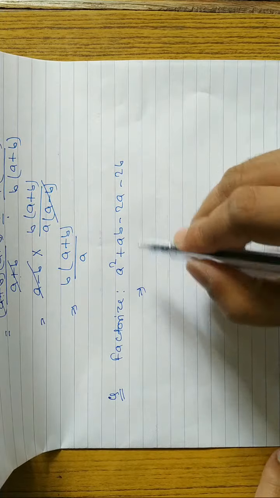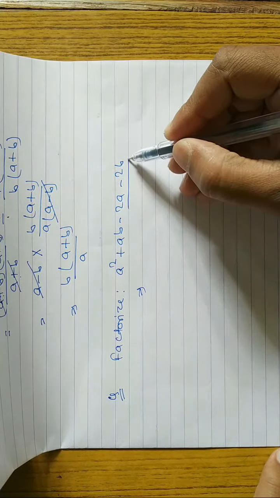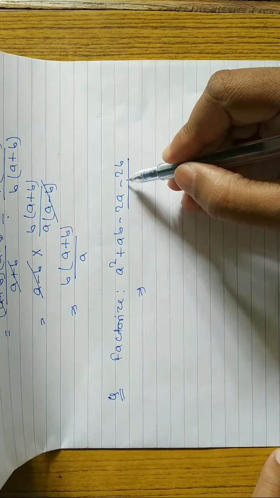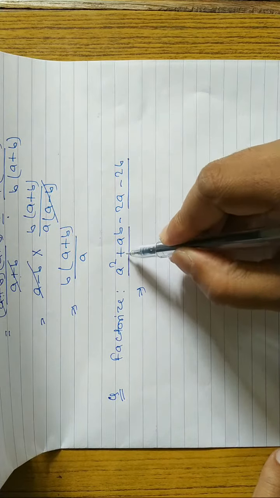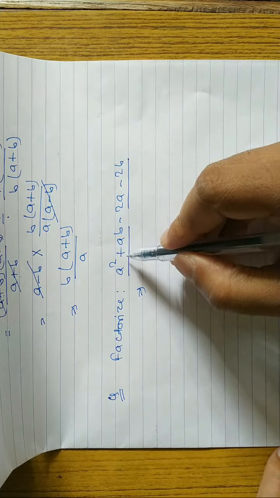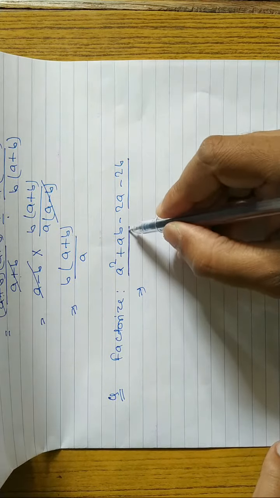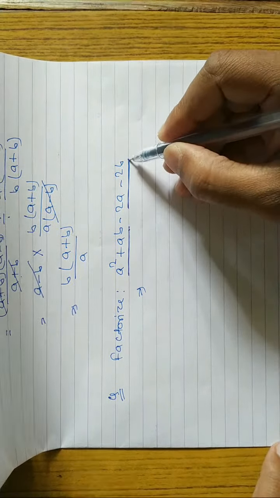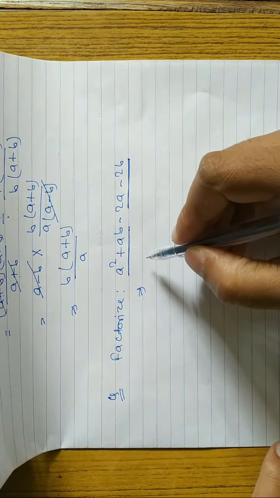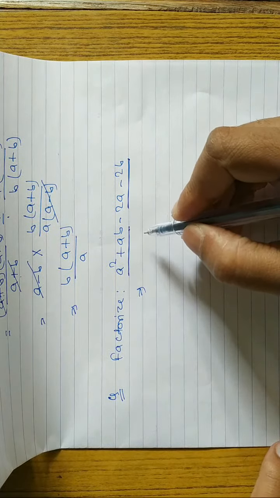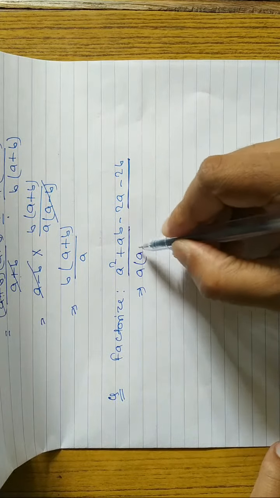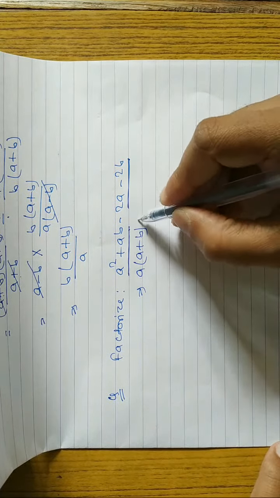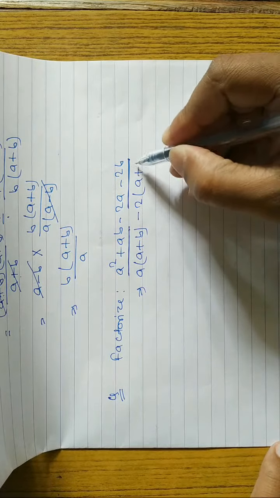Now you can see here, from here we can take -2 common and the remaining is a plus b. We have to check whether a plus b can be obtained from here or not. If you take a common, we can get a plus b here too. So from these two terms we have to take a common, and from these we have to take minus common. Before starting, first of all you have to decide from which terms we have to take common. So here we can take a common, remaining a plus b. From these two terms, -2 common, remaining a plus b.